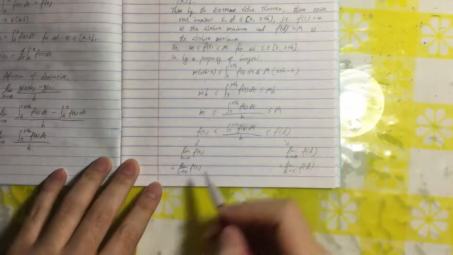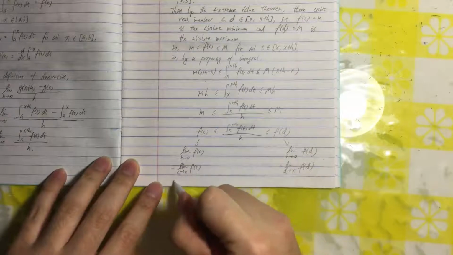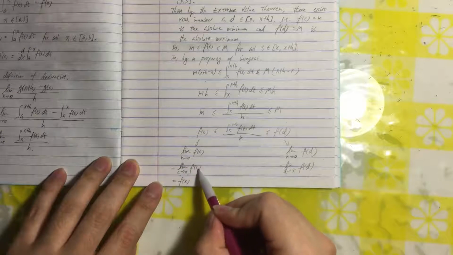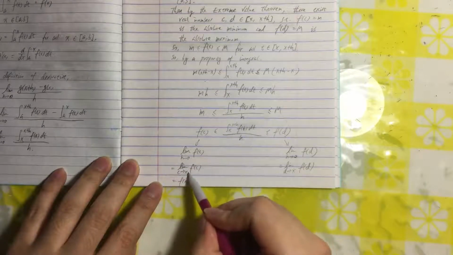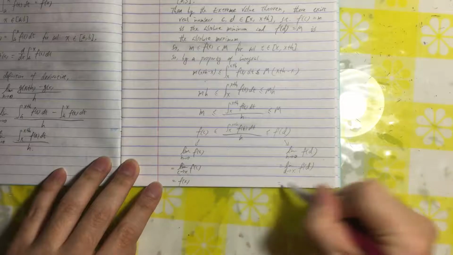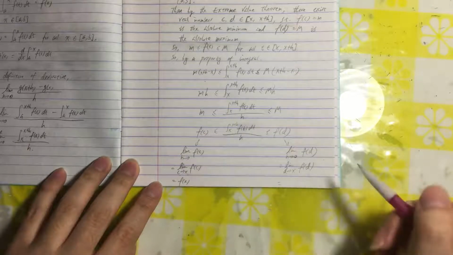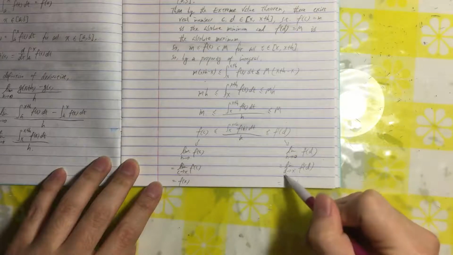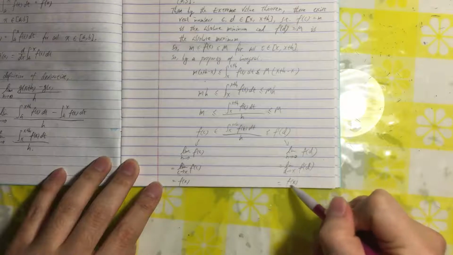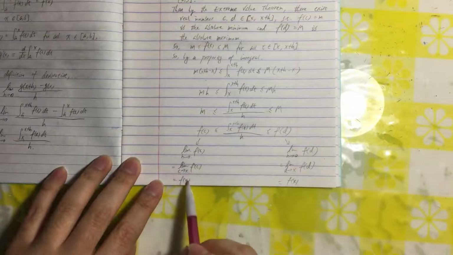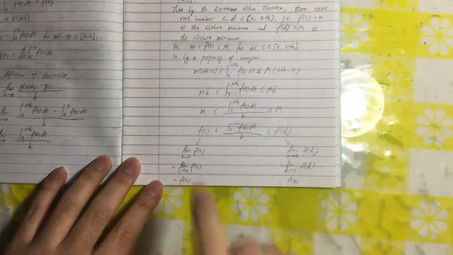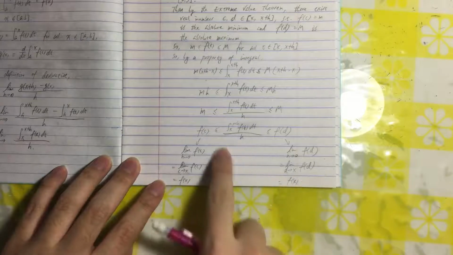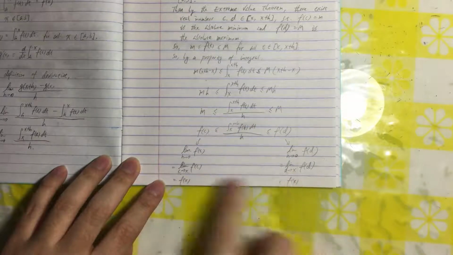When c approaches x, I plug in x for c, so that's f of x. As d approaches x, I plug in x for d, and I get f of x. If the limit of the left side function equals the limit of the right side function, then by the squeeze theorem, the limit of the middle function must be the same, f of x.